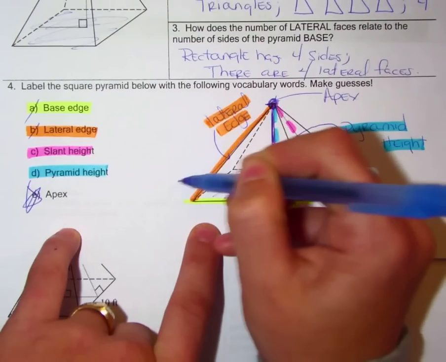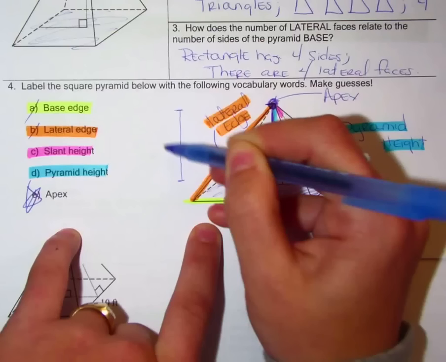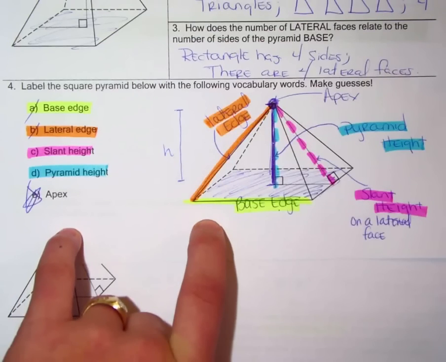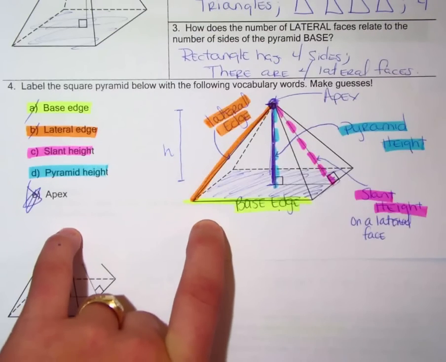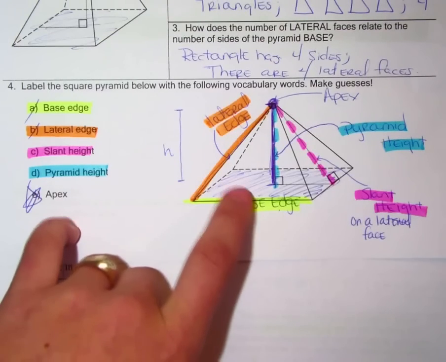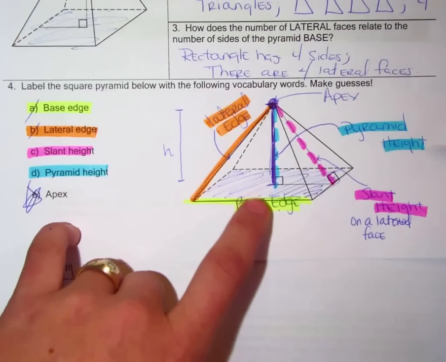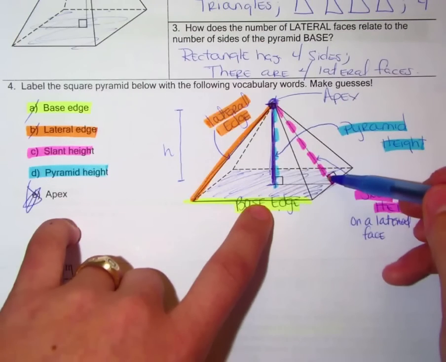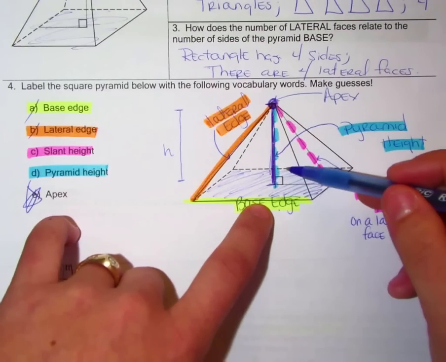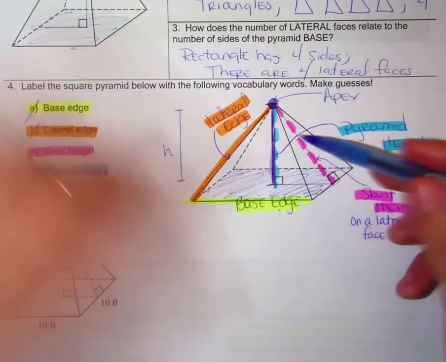So we actually have two different heights going on in this shape. Slanted height is on the lateral face. Pyramid height is just how tall the pyramid is. Okay? Very confusing. Make sure you keep those two things straight.